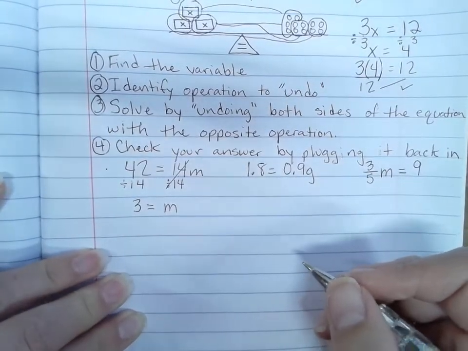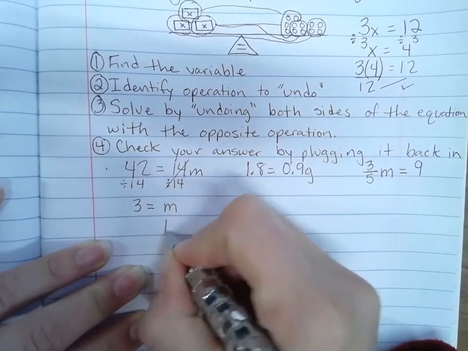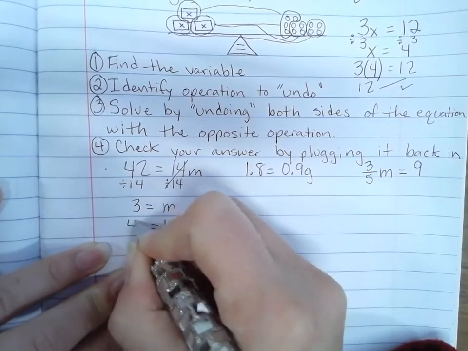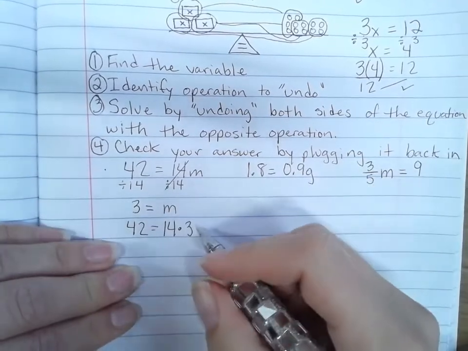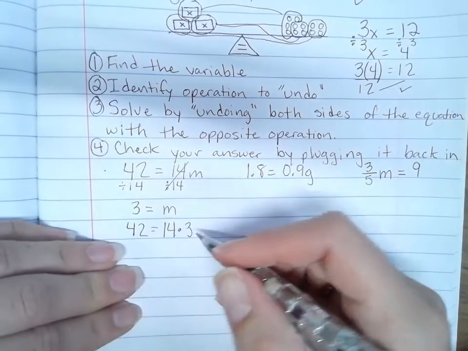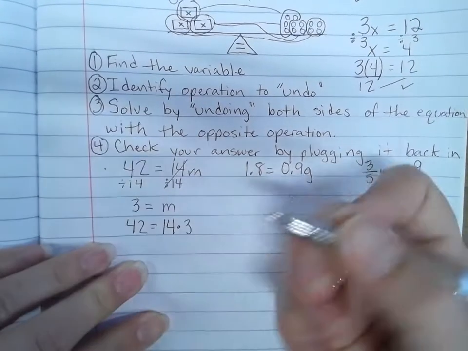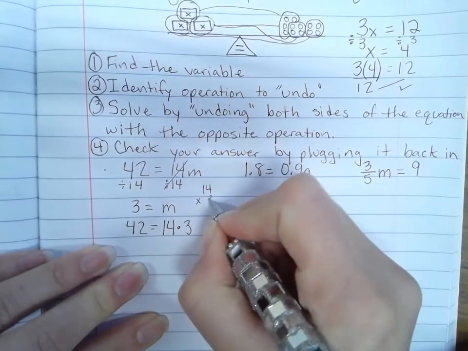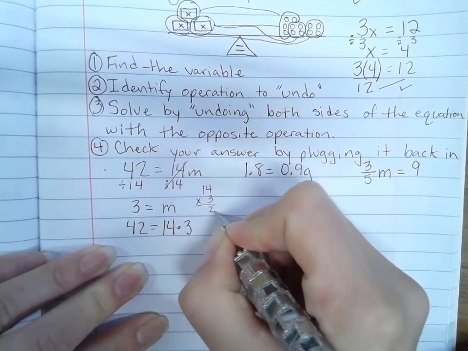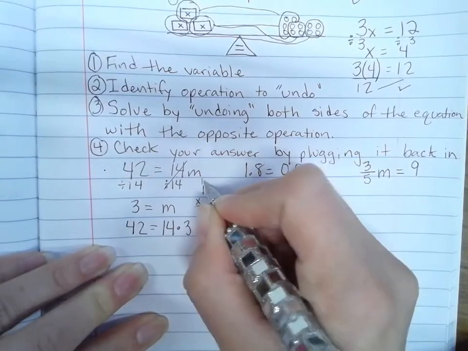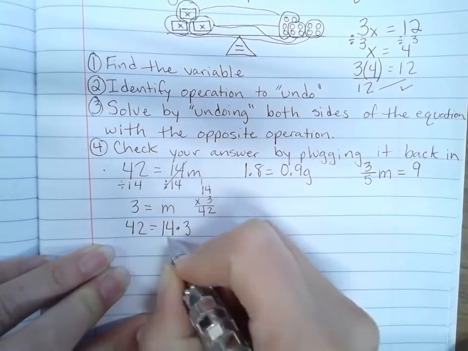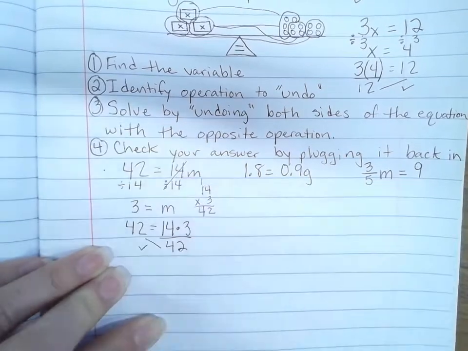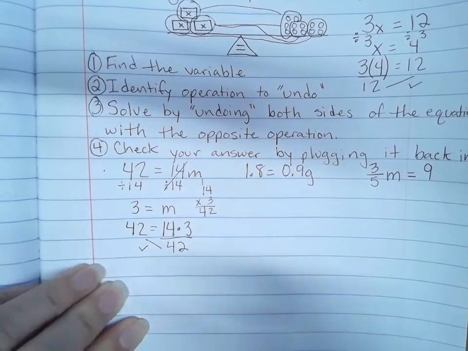Now this is where I check my answer by plugging it back in. 14 times 3 equals 42. Let's check. Sometimes you know it's obvious. Other times don't just plug it in and say, yep, I'm right. Check it. I'm going to do 14 times 3 just to make sure I'm right. 4 times 3 is 12. Regroup 1. 3 times 1 is 3. Plus 1 is 4. So yes, this indeed is 42. So I know that my solution is correct.